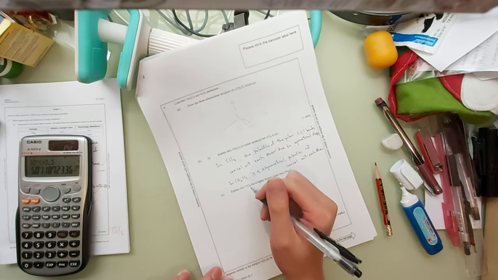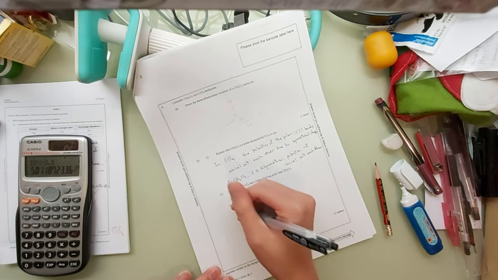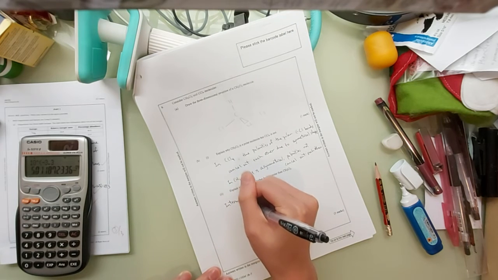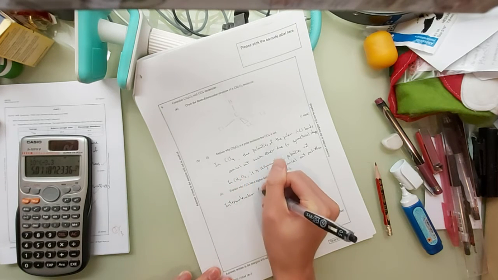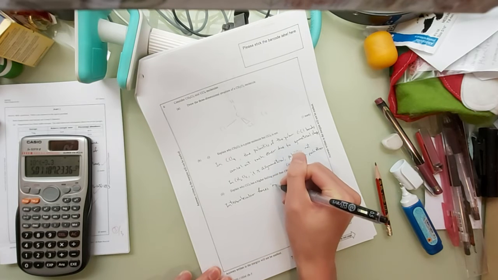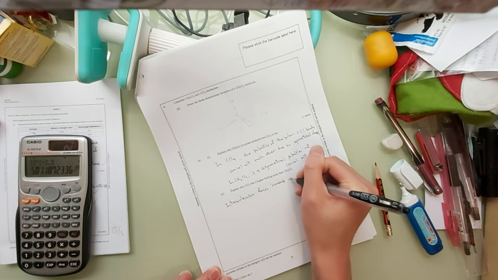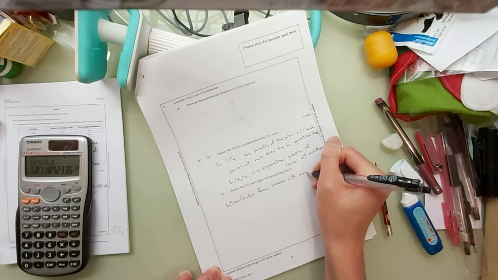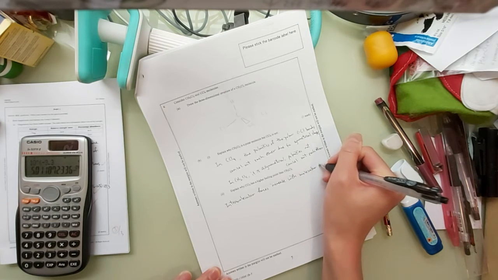That is because intermolecular forces increase with molecular size.